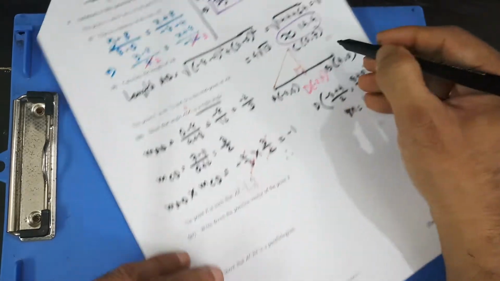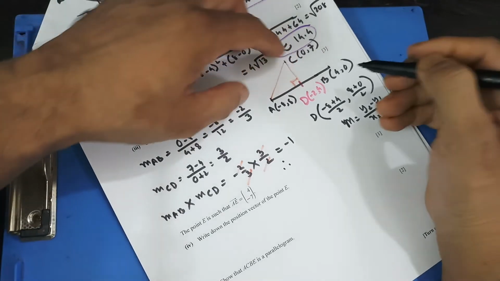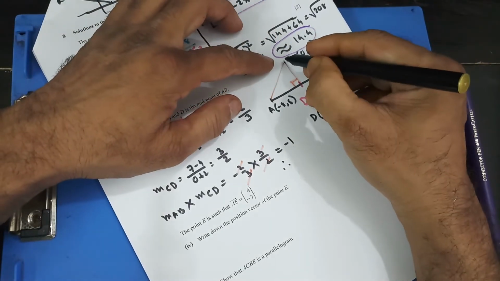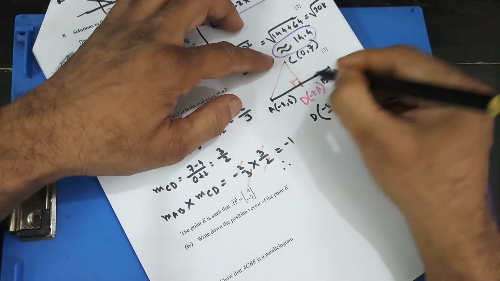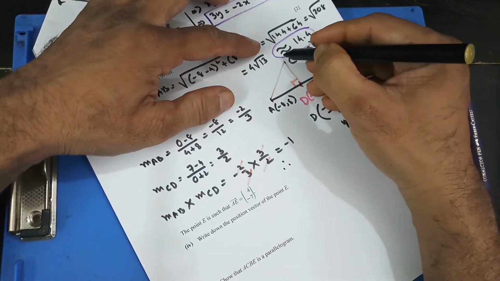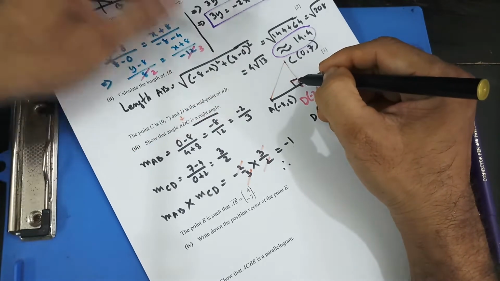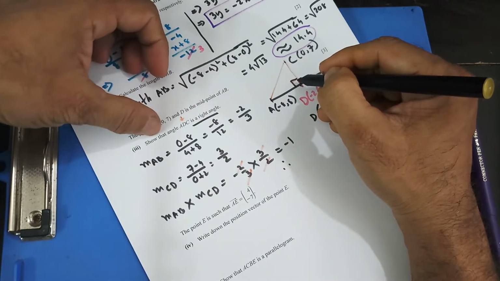Therefore, since these two are perpendicular to each other, and this is the foot of the perpendicular, that D is on AB and CD like that. So therefore, this angle is supposed to be 90 degrees, and they said that angle.